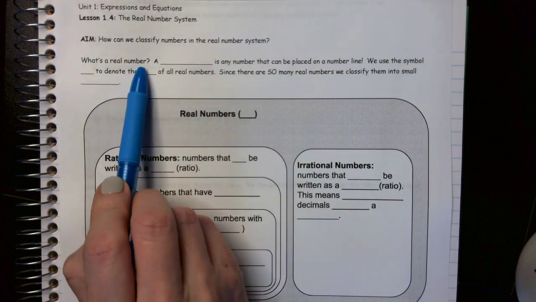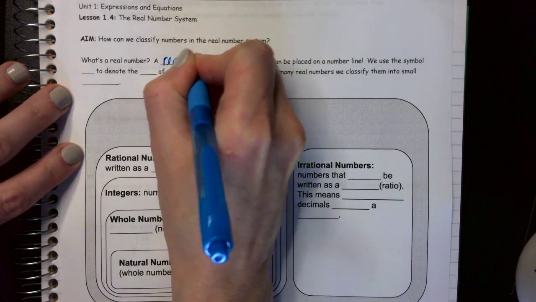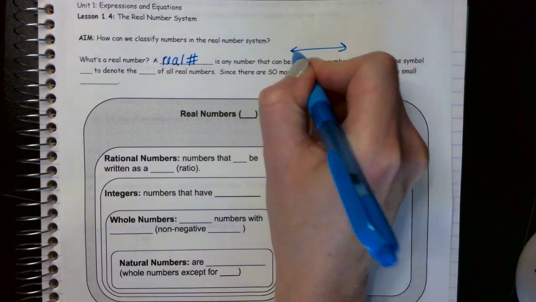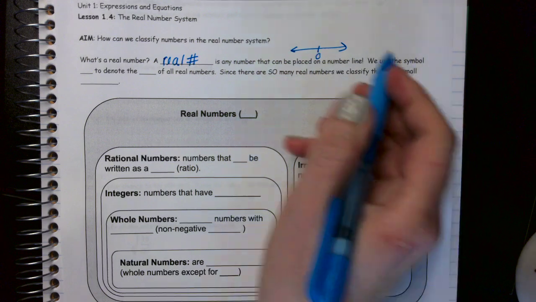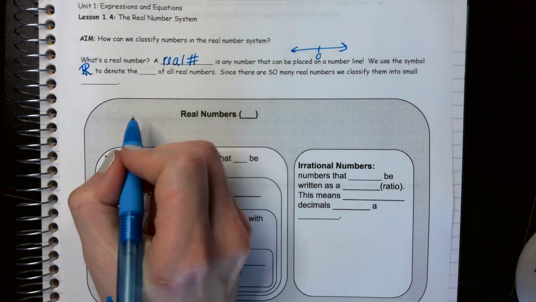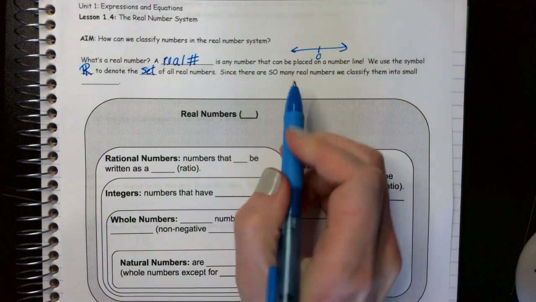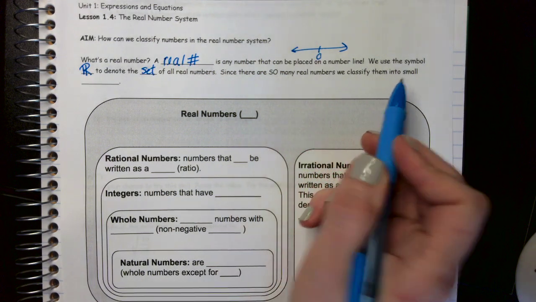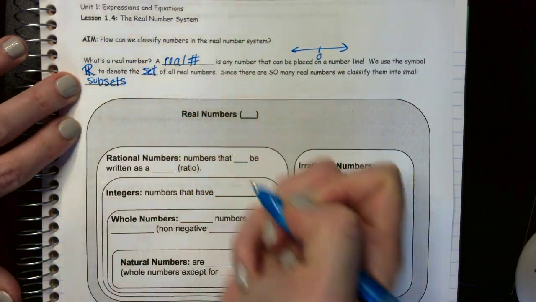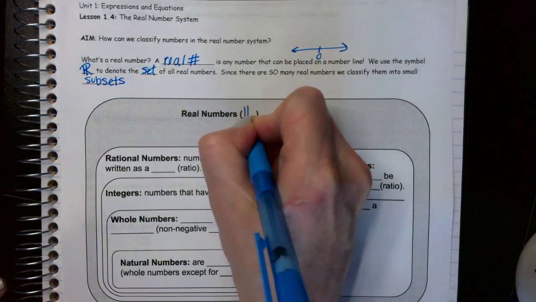Well, let's begin with what's a real number? A real number is any number that can be placed on the number line. We use the symbol, this fancy R, to denote the set of all real numbers. Since there are so many real numbers, we classify them into smaller subsets. So here we go. Here is the set of all real numbers.